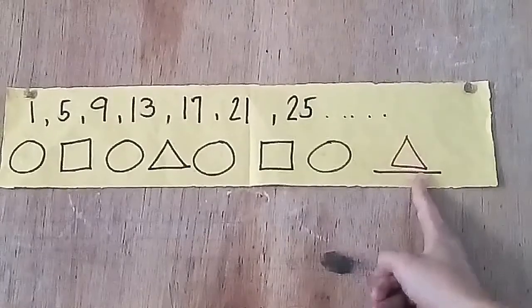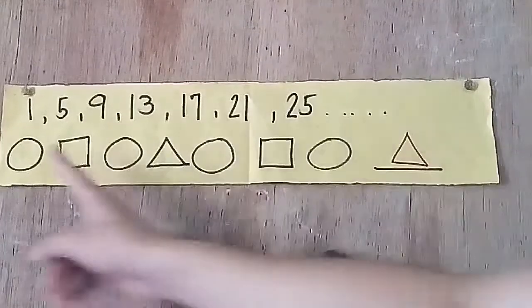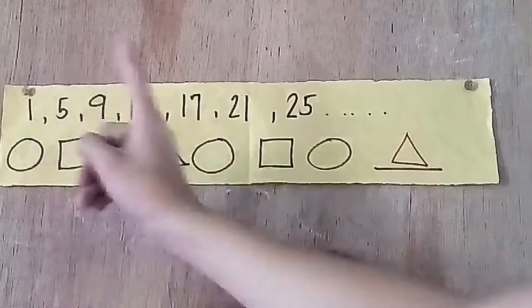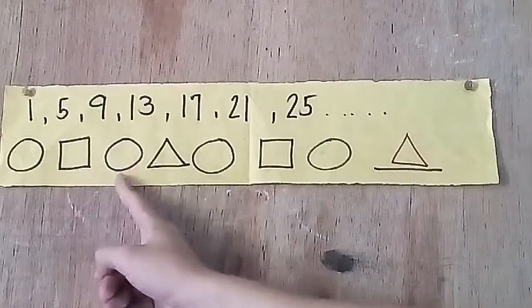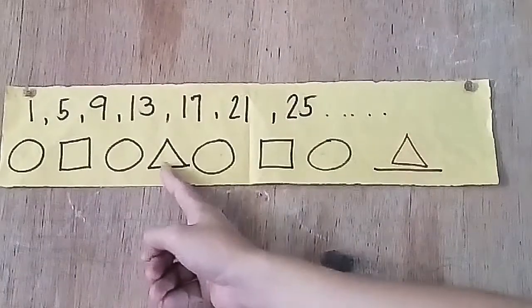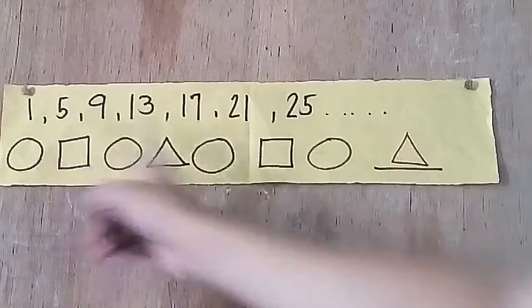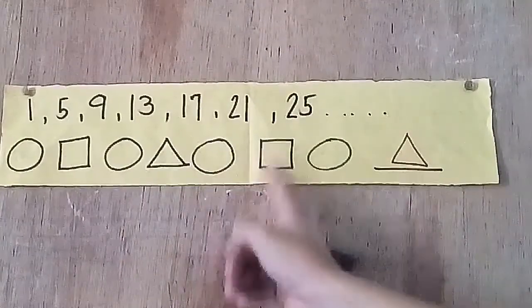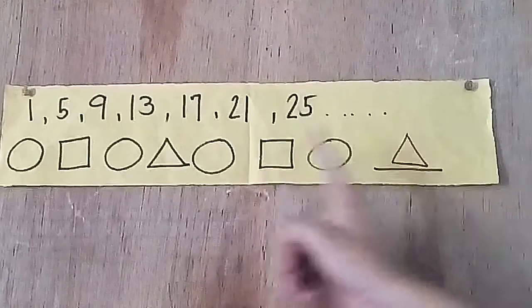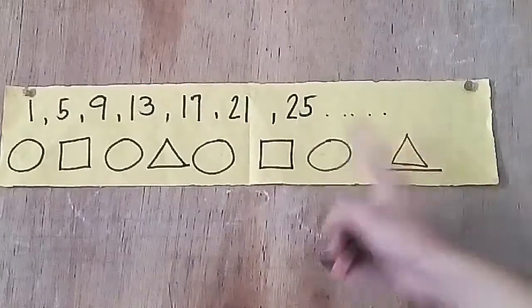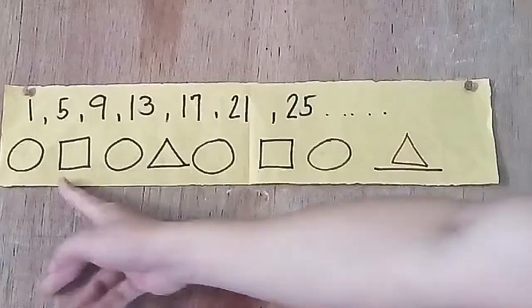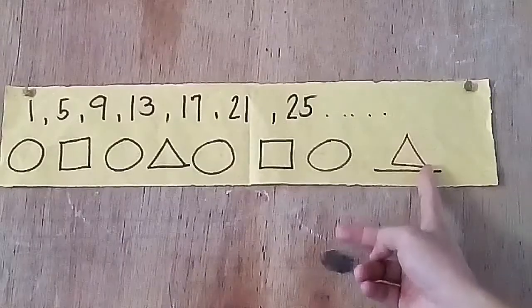Siyempre, ano yung kasunod? Triangle. Bakit siya naging triangle? Kasi first term is circle, second term is square, third term is circle, fourth term is triangle. So, bumalik na naman tayo dun sa first term which is circle, and then the next term is square. Then the next term is circle, and then ano ba yung kasunod ng circle pagdating dun sa fourth term? Siyempre, triangle.